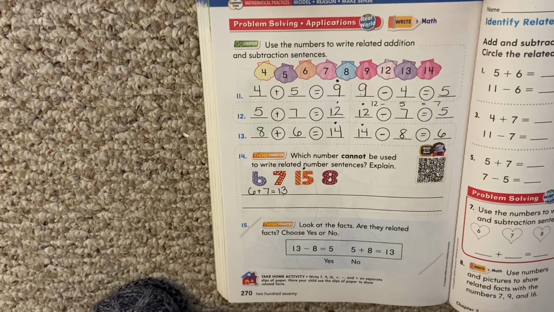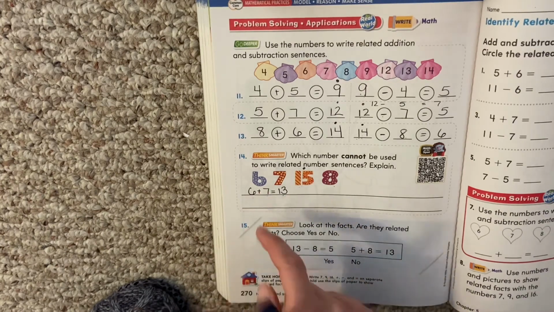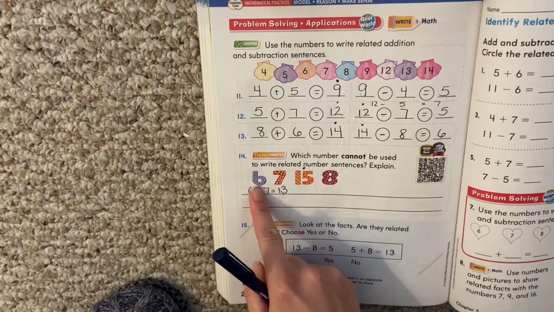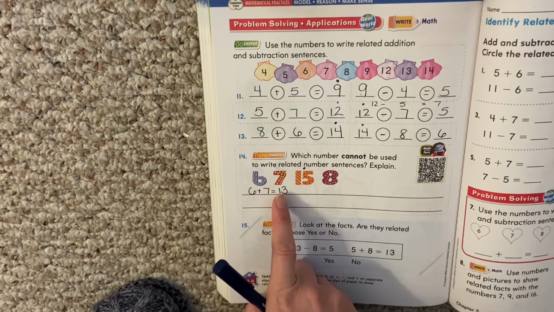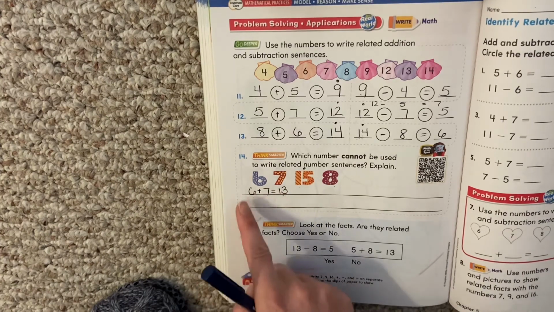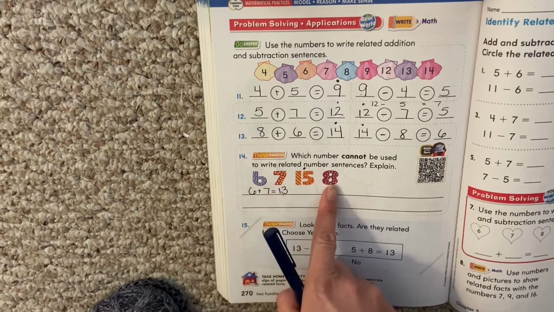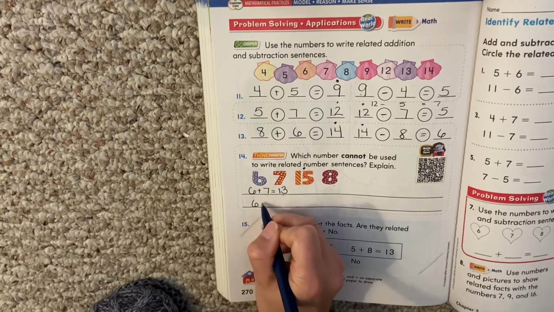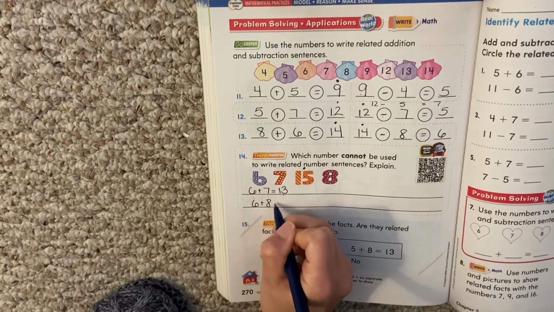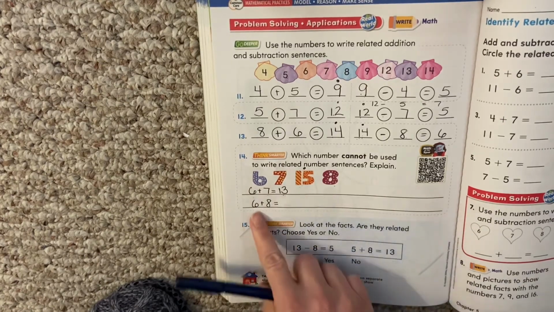So let's try another plus problem and see if it equals 15. Well, we can't do 7 plus 6, can we? Because that's just our turnaround fact. 6 plus 7 equals 13. 7 plus 6 is also going to equal 13. Can we add 6 plus 8? Yeah, we can try that.